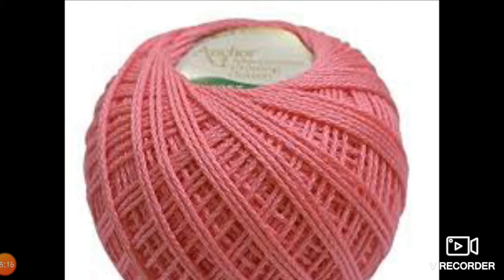Then the next process is spinning. Here the wool is twisted and retwisted into yarn of a wide variety of qualities like strength, firmness and size. Then this yarn is wound to form balls of wool, that you are looking at in the picture.